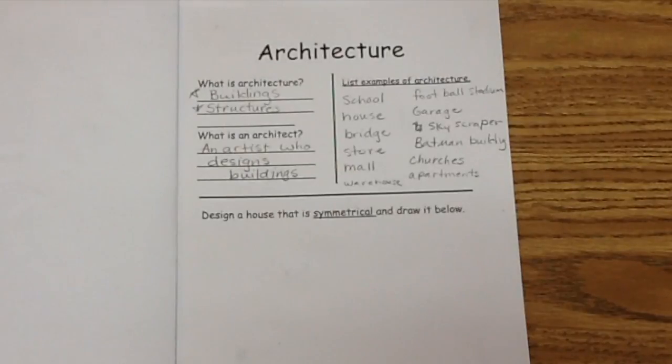Now, we've read The Magical Garden of Claude Monet, and we know that Claude Monet wanted a pink house with green shutters. He also wanted a symmetrical house. That means it's the same on both sides. So down here at the bottom, you're going to design your very own symmetrical, same on both sides building for Claude Monet. We're not too worried about color right now because we're doing it with pencil.